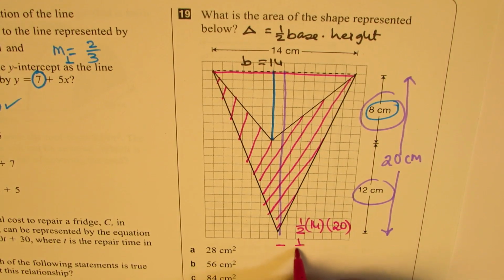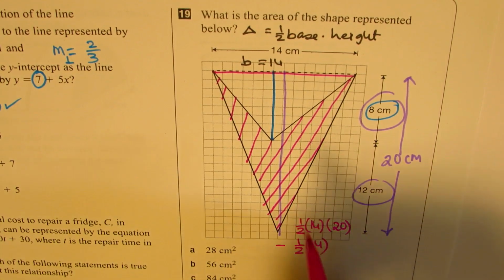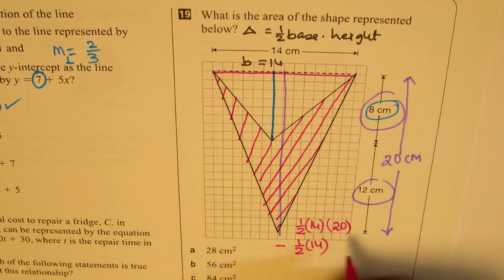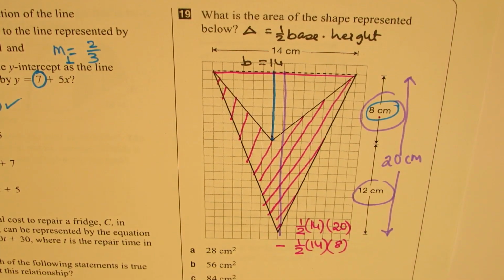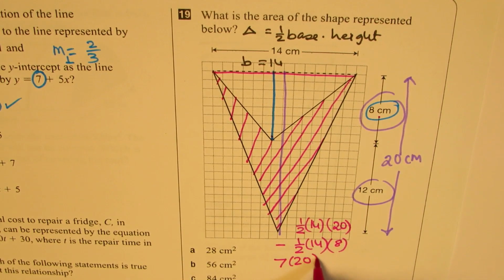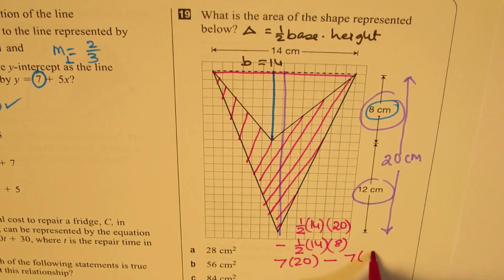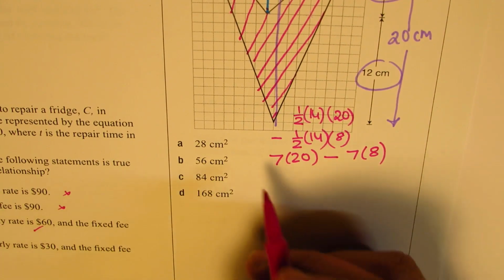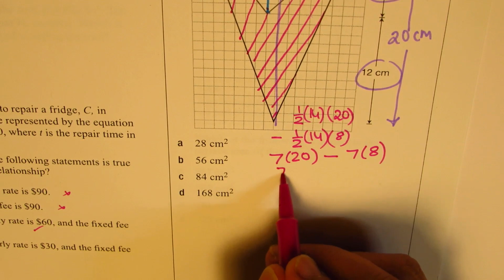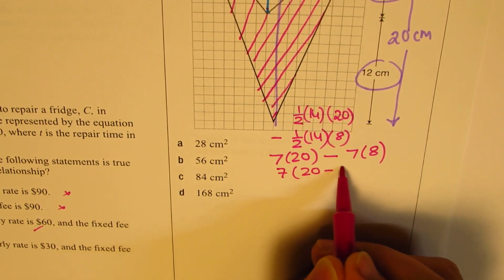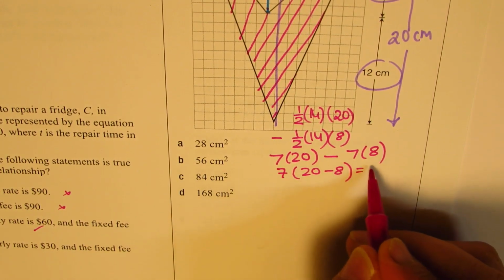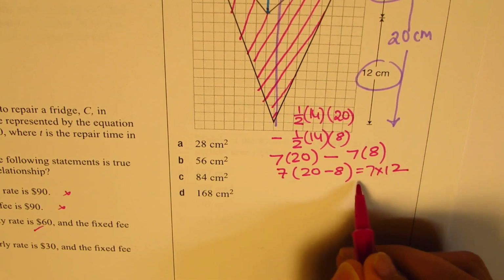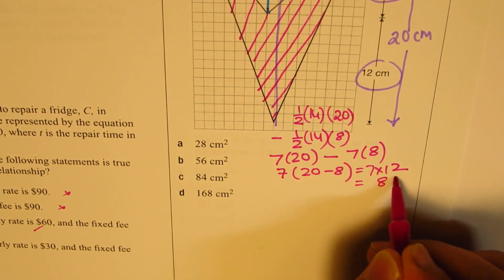From this, we have to take half of base is 14 and the height is 8, right? So that is what we have to do. So we have 7 times 20, take away 7 times 8 to get our answer, right? So we could take 7 common, 20 minus 8, which is 12. So 7 times 12, which is 84, right?